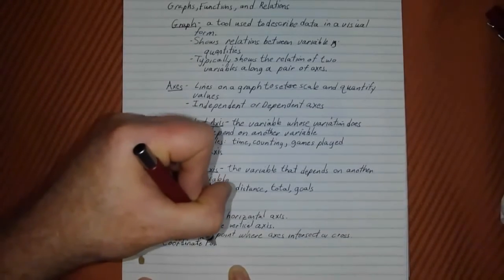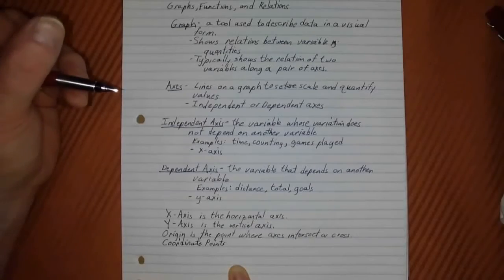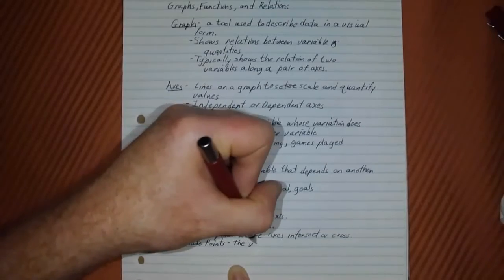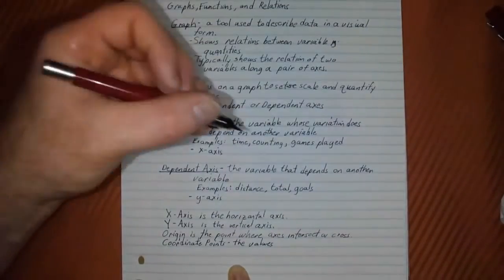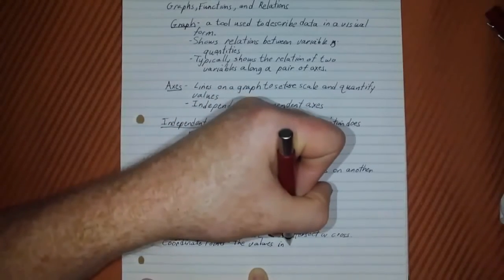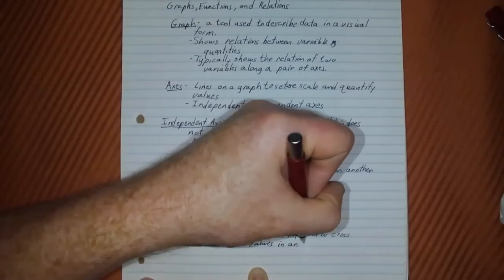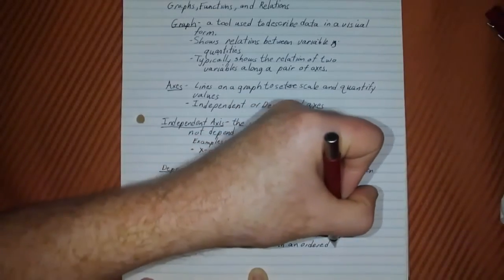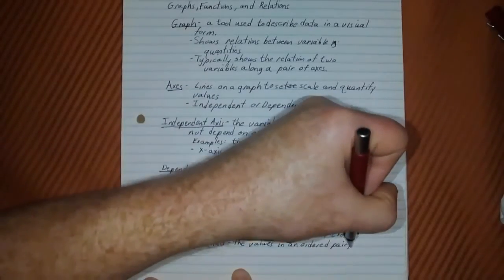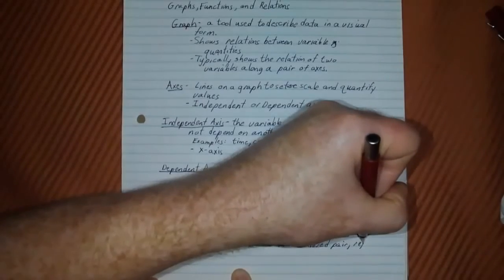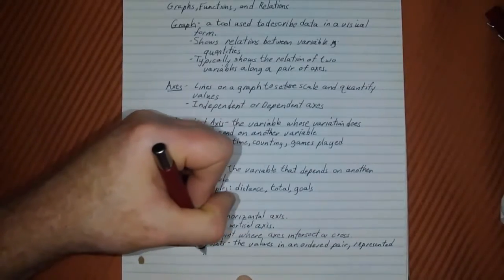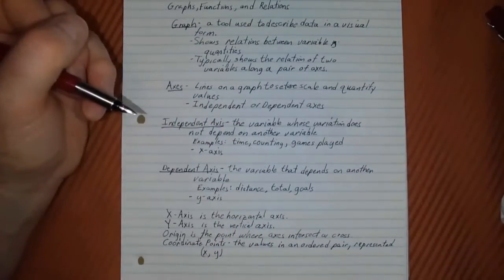Coordinate points are the values in an ordered pair, and represented x comma y in parentheses.